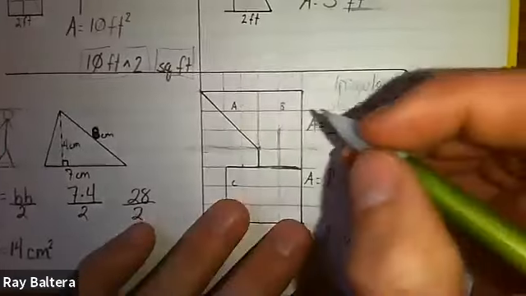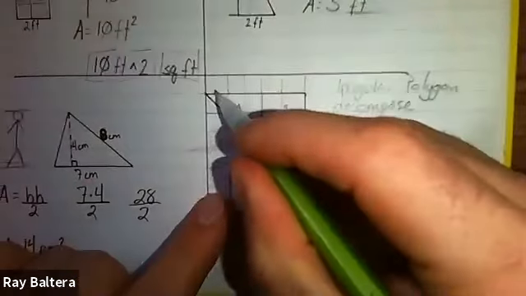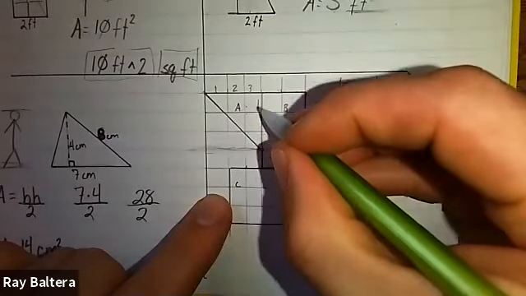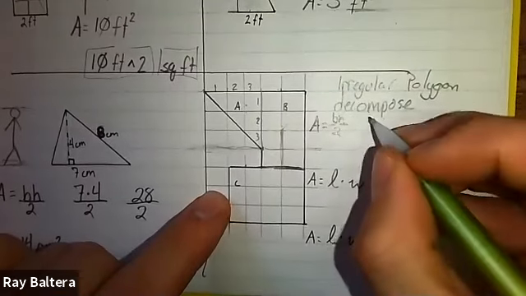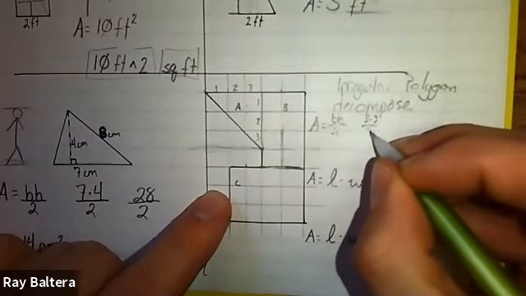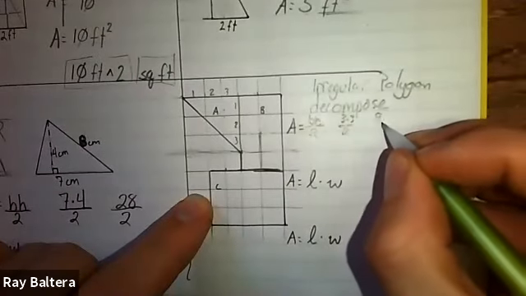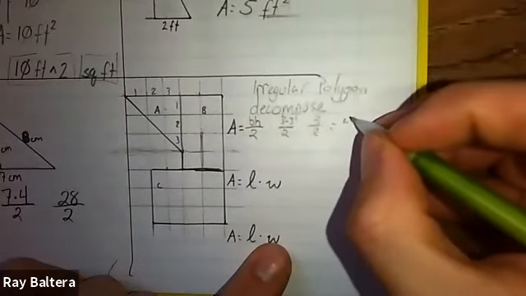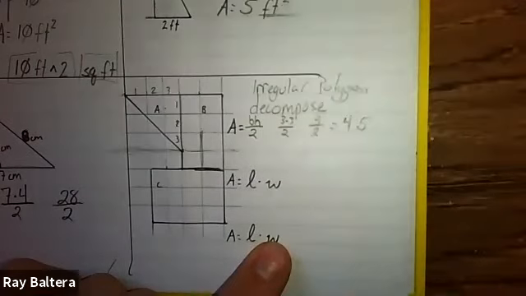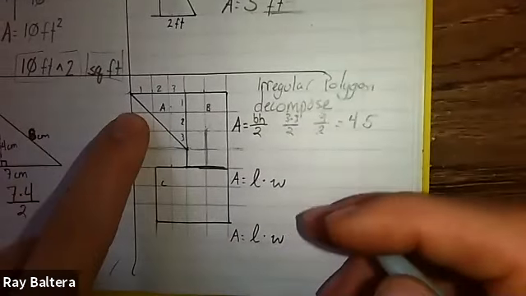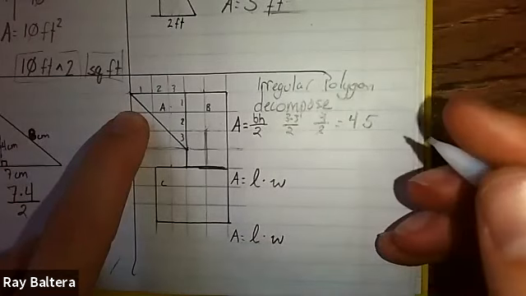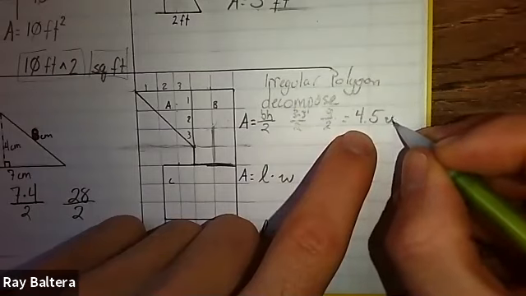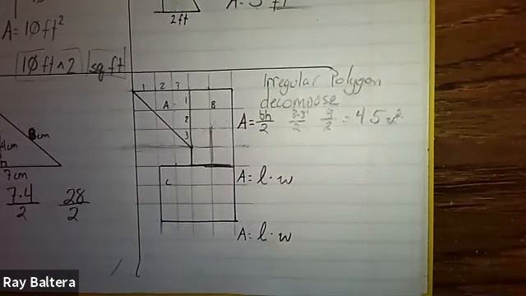Okay. So for the triangle, I have a base of 1, 2, 3, and a height of 1, 2, 3. 3 times 3 divided by 2. 3 times 3 is 9. 9 divided by 2 gives me an area of 4.5. Now, it does not tell me feet or centimeters or inches or whatever. So my label for this is just regular old units. That's units squared.